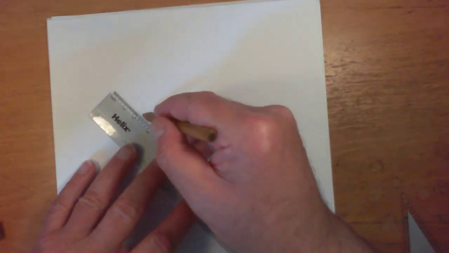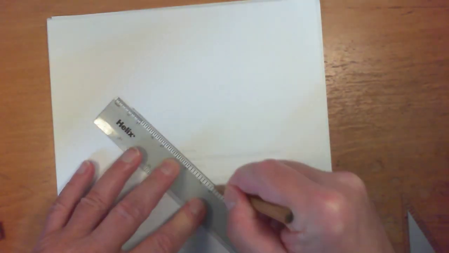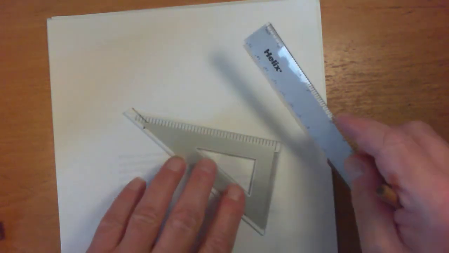Right, at GCSE level, you are required to do certain tasks or constructions using just a straight edge and compasses, and sometimes a set square as well. For example, how do you construct a parallel line? How do I construct a parallel line to that? Well, I'll need to use a set square for that.